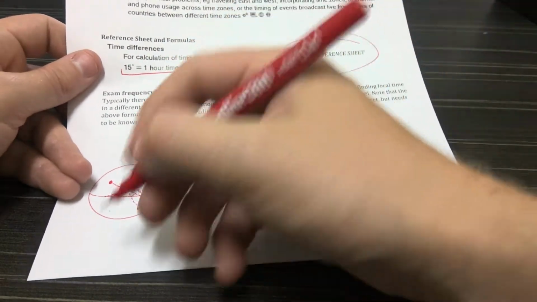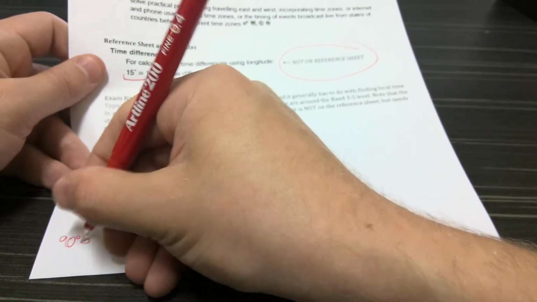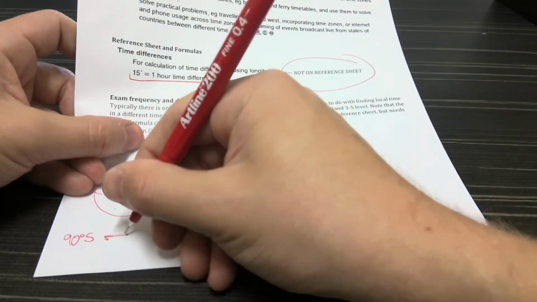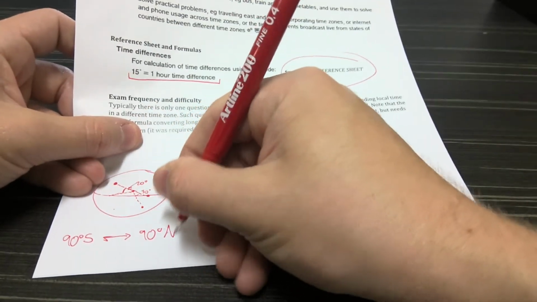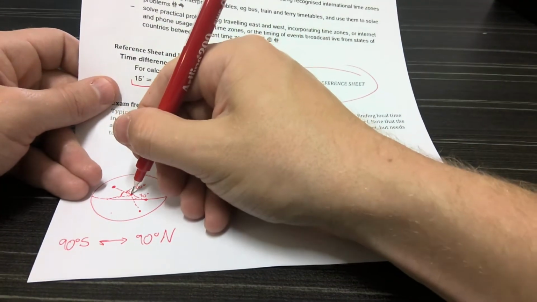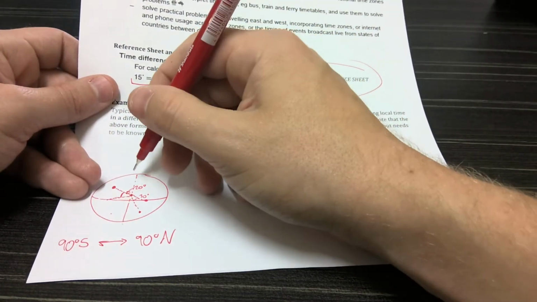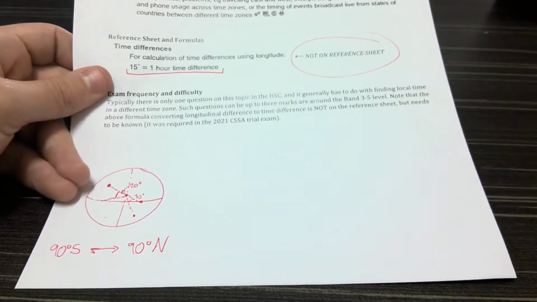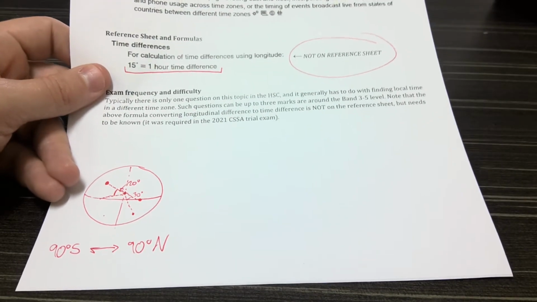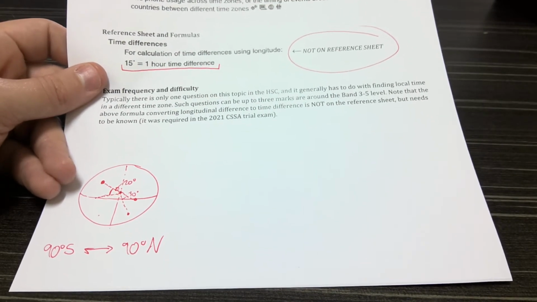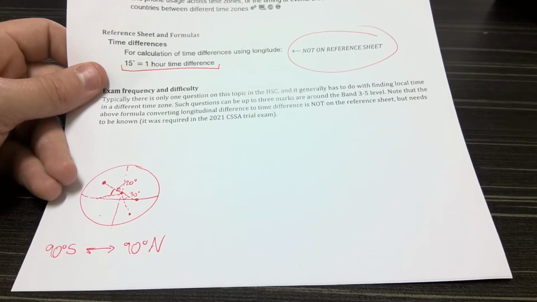And the limit for latitude is it can be anywhere between 90 degrees south through to 90 degrees north. The reason why it's 90 degrees is that's the North Pole and that's the South Pole. And if you go past that, then you would just be going on the other side of the Earth. So latitude is between 90 degrees south and 90 degrees north.